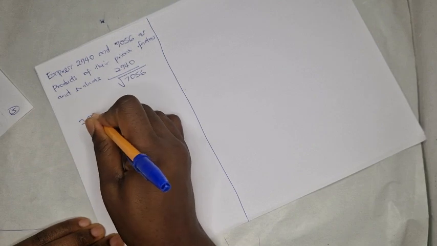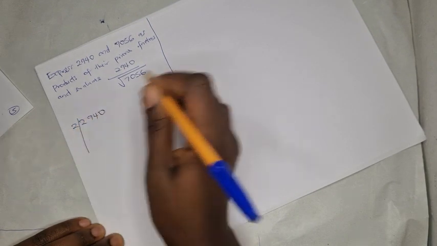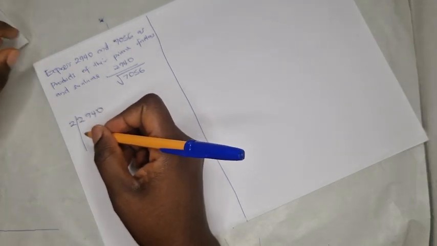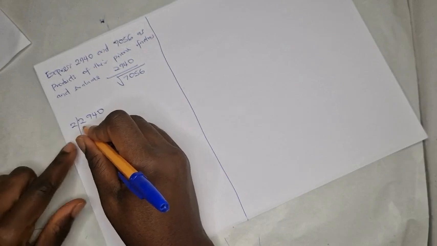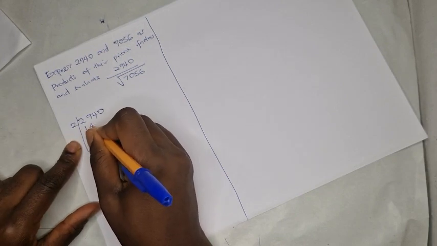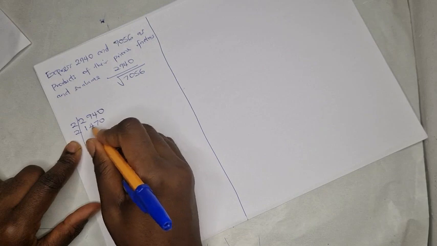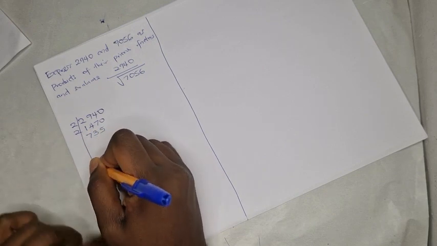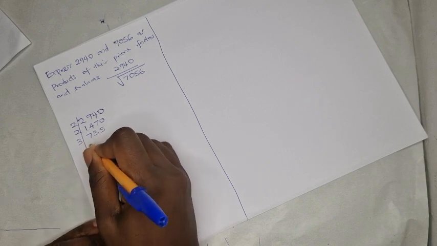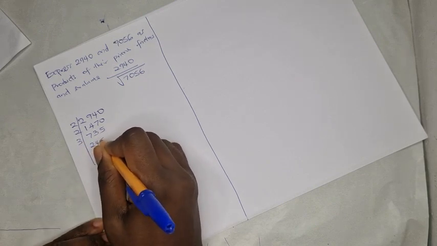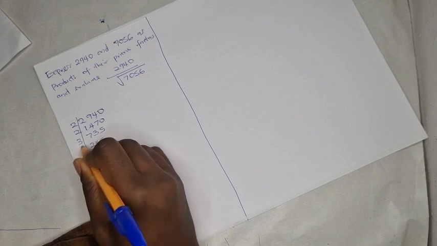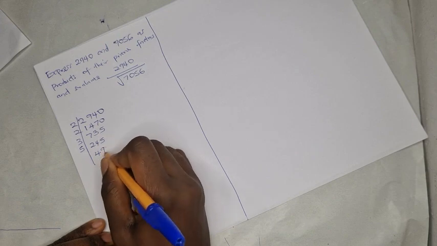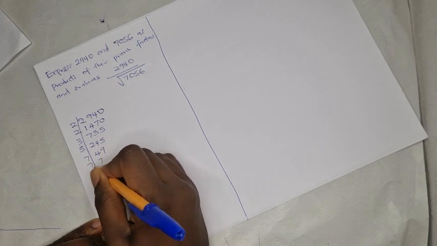So we have 2940 and then we have 2 here. For us to express this as a product of its primes, we have 2 here, we have 1470. 2 here 7 times, 3 and 5. 2 cannot go again, so we try 3. 3 will go here, 2, 4, 5. 3 cannot go again, let's try 5. 5 will go here, 4 remainder 4 and then 9, then 7 7 7 1.